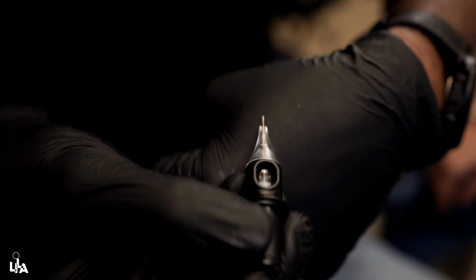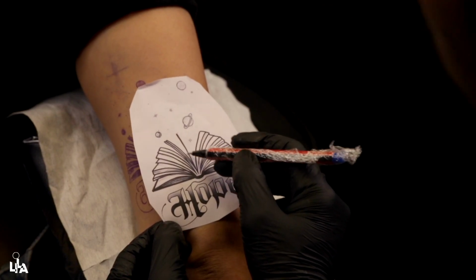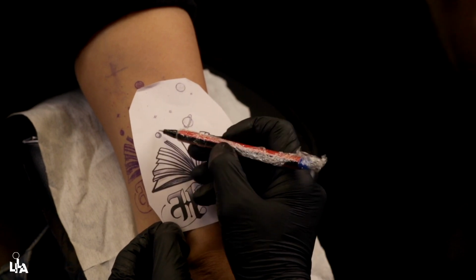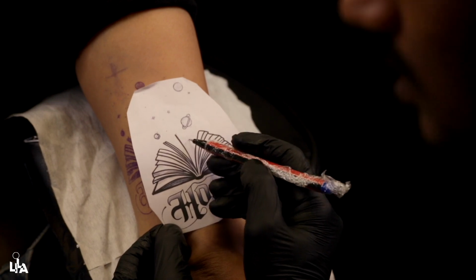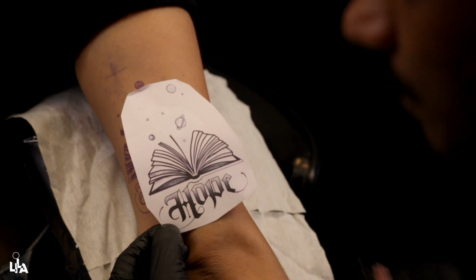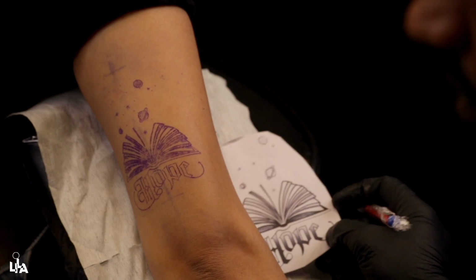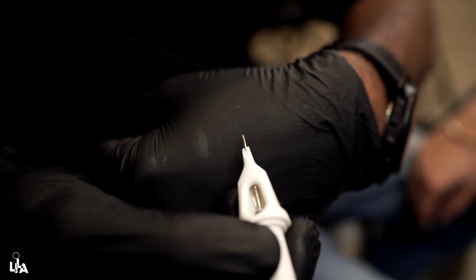I would be using my 3RL to do the pages here and the planets, which are very tiny. So to achieve the detailing that I want, I would be using a 3RL. For filling the tattoo, I would be using a 7RL.